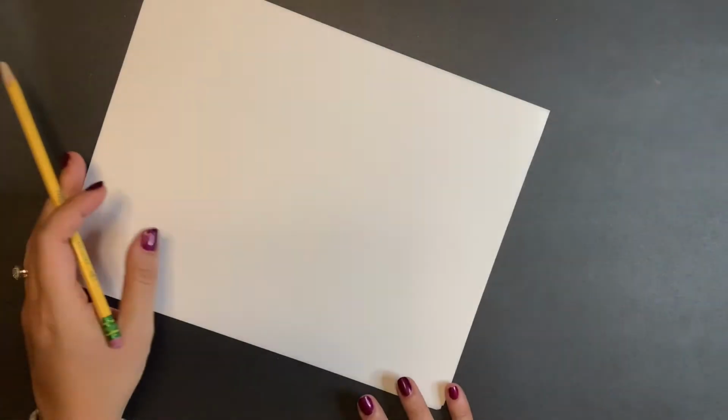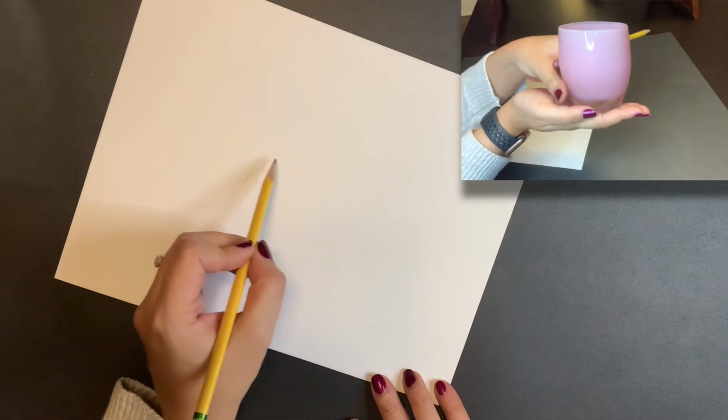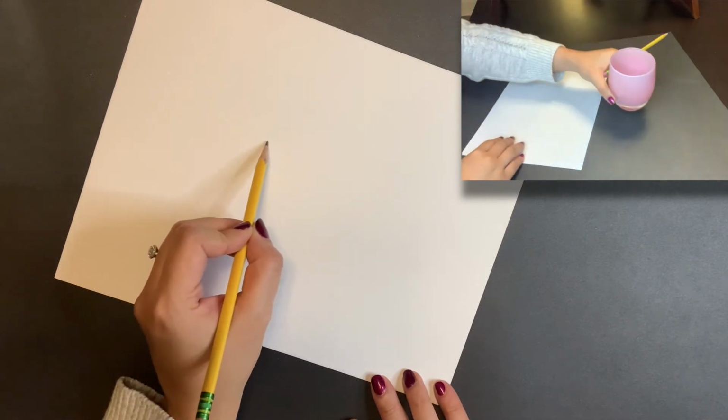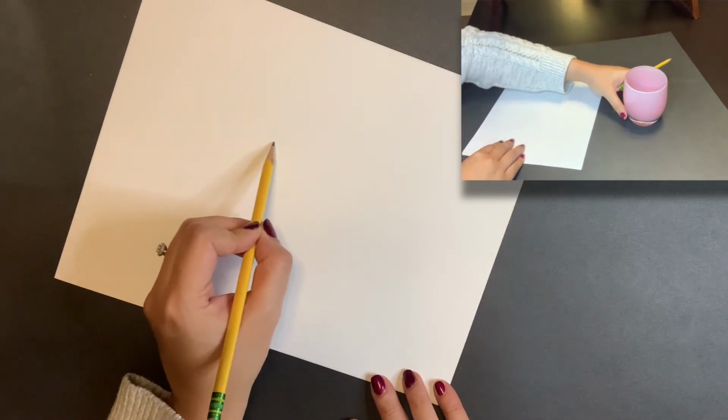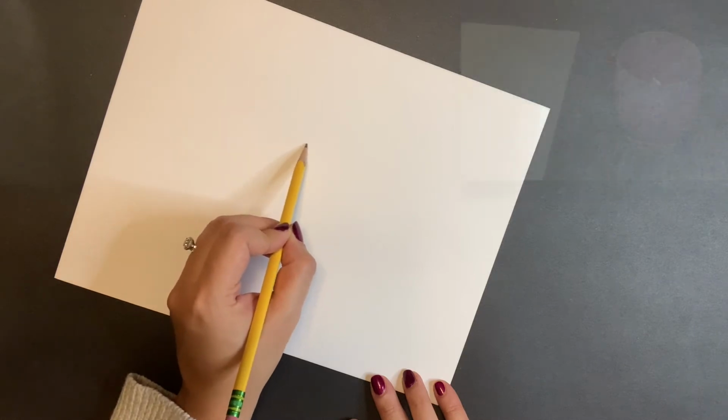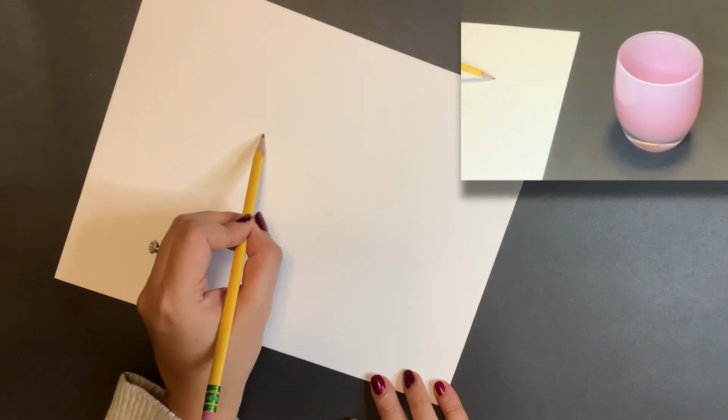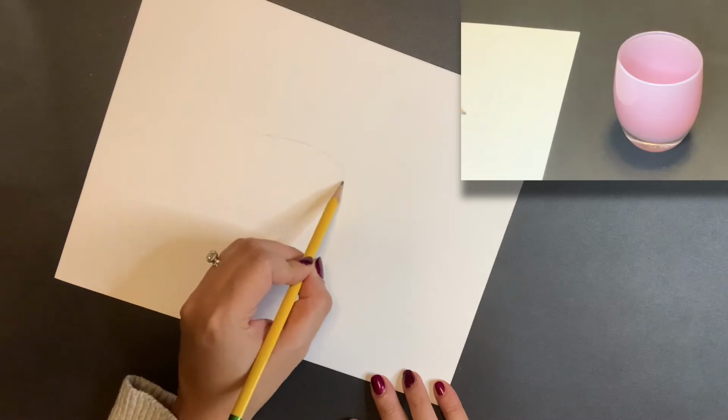Here, I'm going to show you two different camera angles where you will see the glass votive holder and an overhead angle of me drawing with you. I begin by drawing the top of the candle holder, a long horizontal shaped oval.